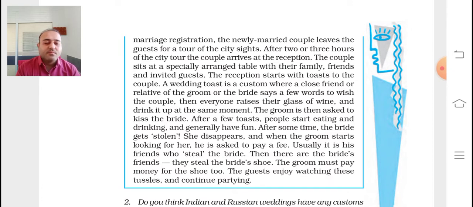Okay, so some kind of privacy is given to them. After 2 or 3 hours of the city tour, the couple arrives at the reception. The couple sits at a specially arranged table with their family, friends, and invited guests. So now the couple will sit with their family members at the table. The reception starts with a toast.